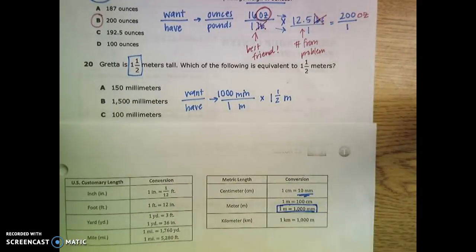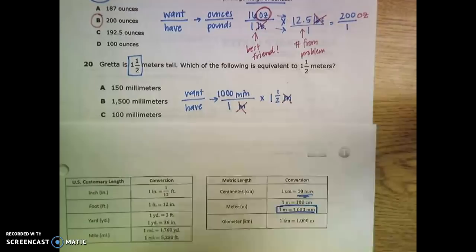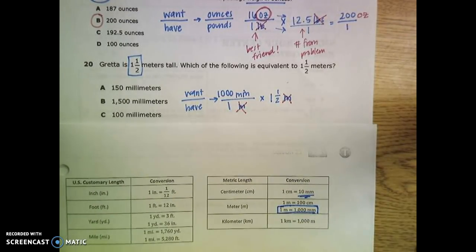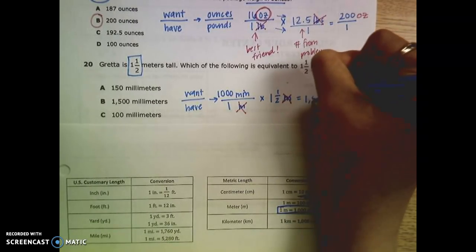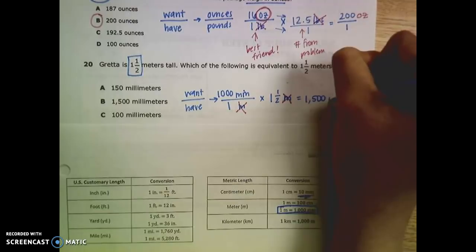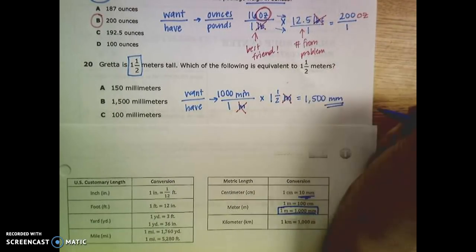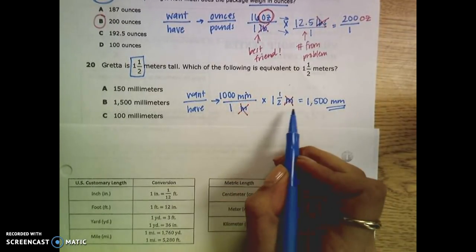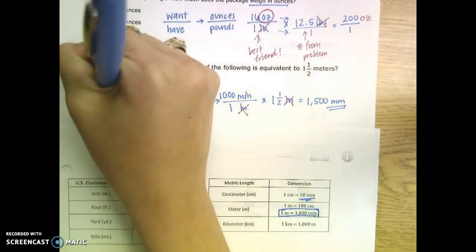meters. I can cross off meters because I see it twice. And I end up with 1,500 millimeters. I know it's millimeters at the end because millimeters is the only unit left. Meters got completely crossed out, and millimeters is my only unit left. So we're going to circle B.